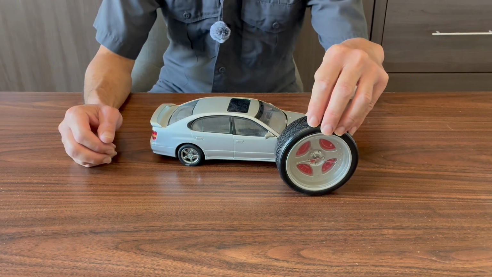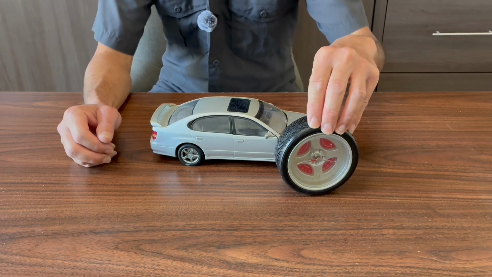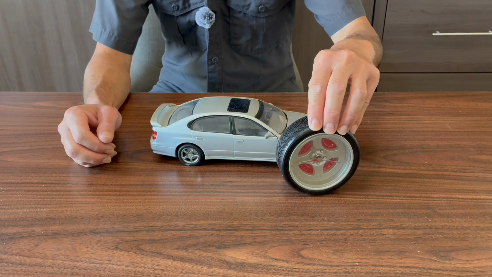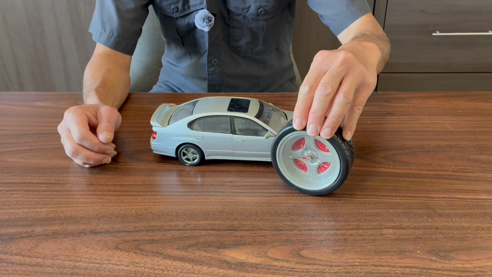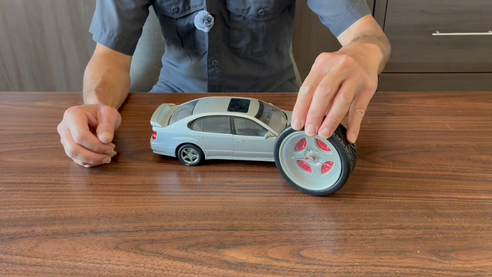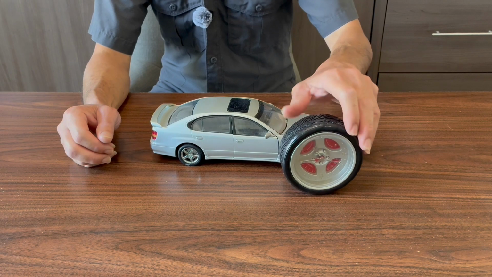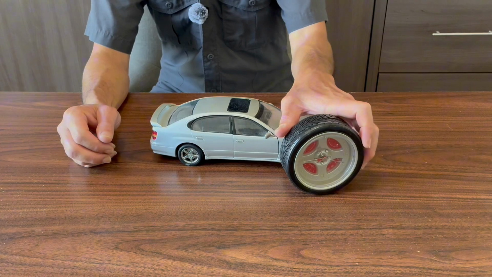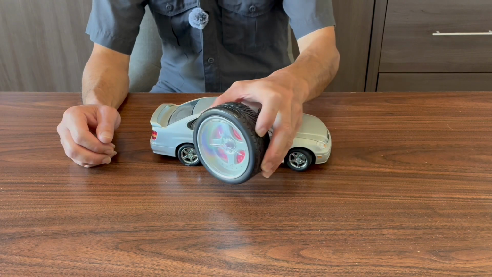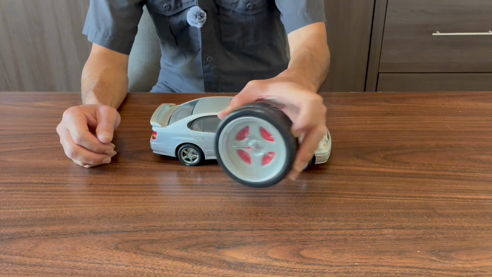For example, if the scrub radius is 0, the wheel is supposed to turn like this. If you add a wheel spacer or increase negative offset, now the wheel is turning like this. That is why it causes wobbling.